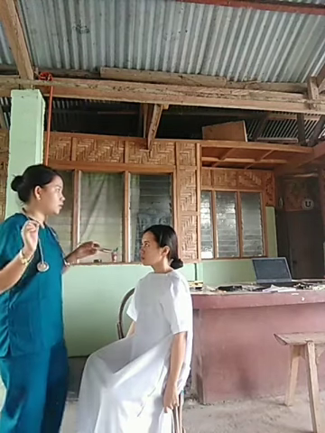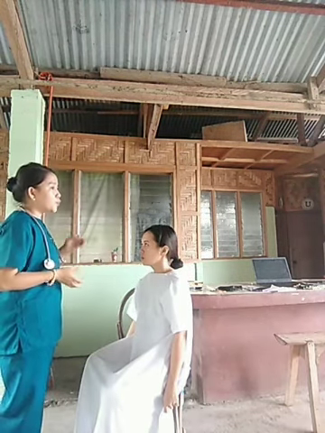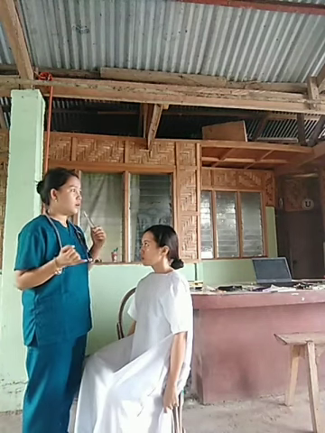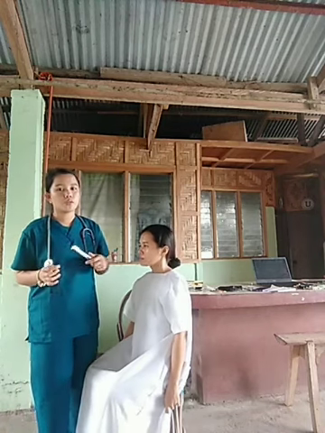The pupils are equal, round, reactive to light and accommodation, which is also known as PERRLA.